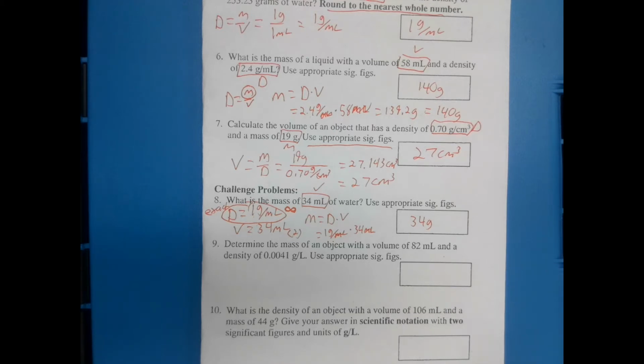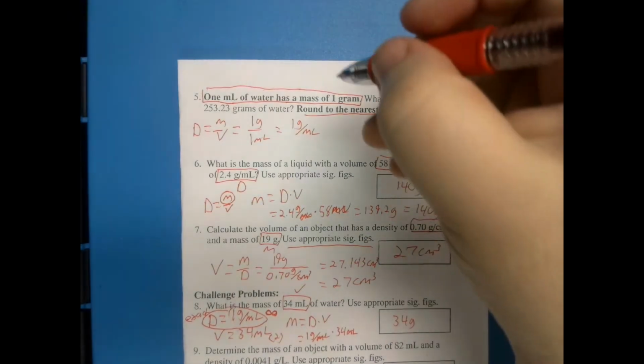So, for example, if I told you there are 24 hours in a day, and I told you there's exactly 60 minutes in an hour, how many significant figures does 60 have? Infinite, because it's exact. I should have mentioned this earlier, but make a note of this.